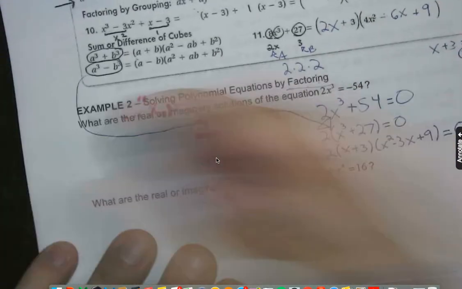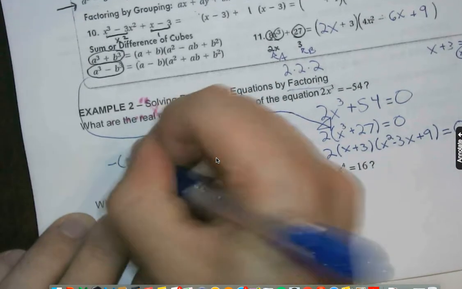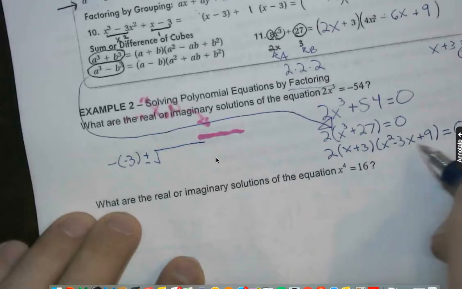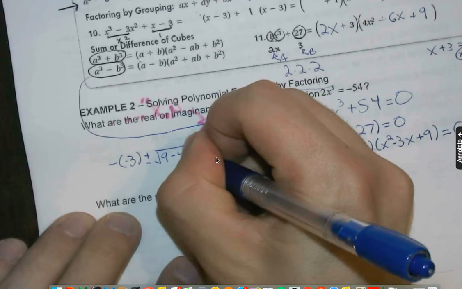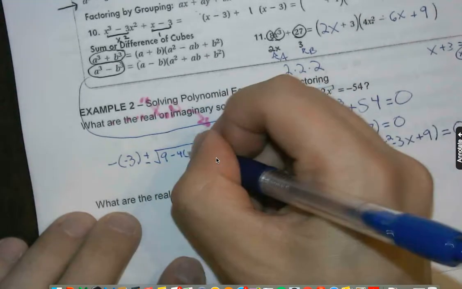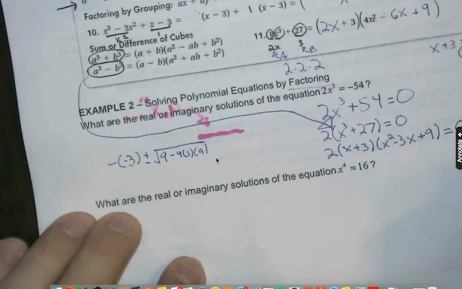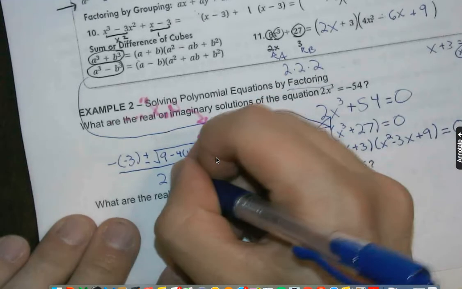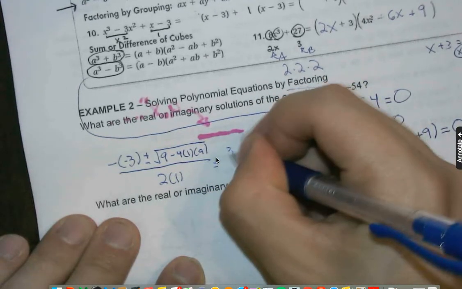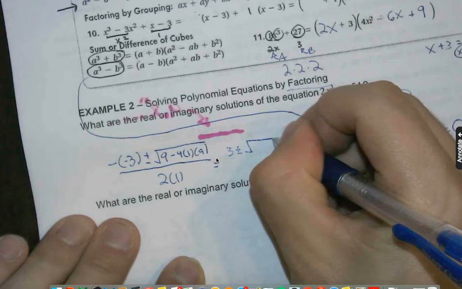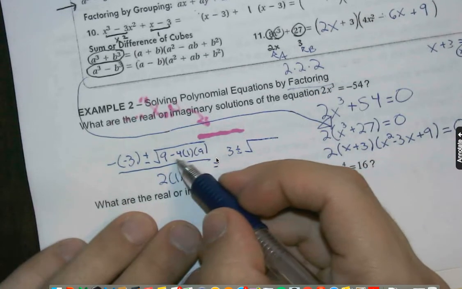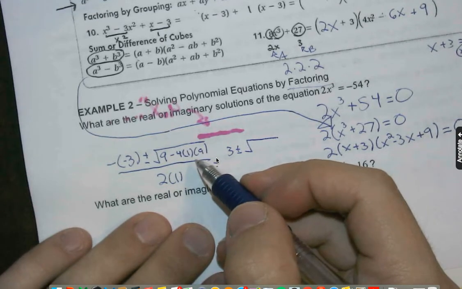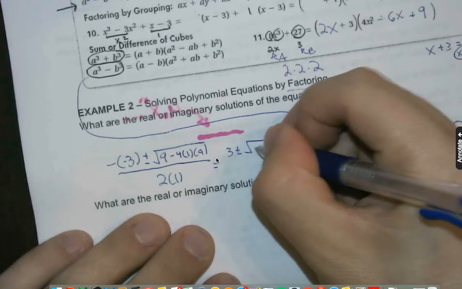So if we do that pretty quickly, we're taking the opposite of b, plus or minus the square root. b squared is going to be 9, minus 4 times a, which is 1, times c, which is 9, all over 2a, which is going to be 2 times 1, which is eventually 3 plus or minus, and then you end up with 9 minus 36. So this ends up taking it down to negative 27.